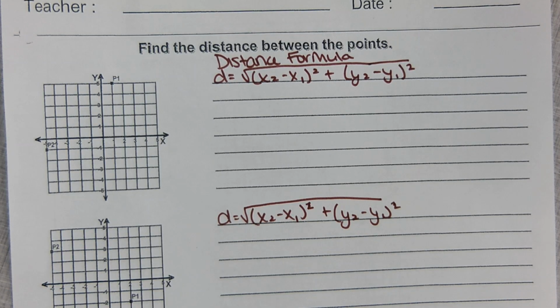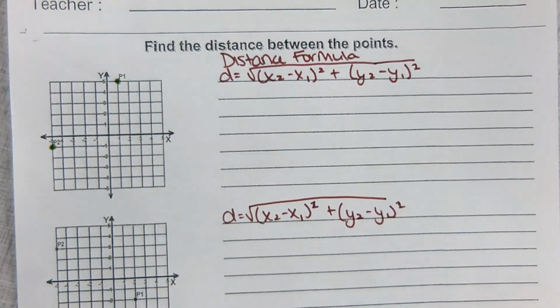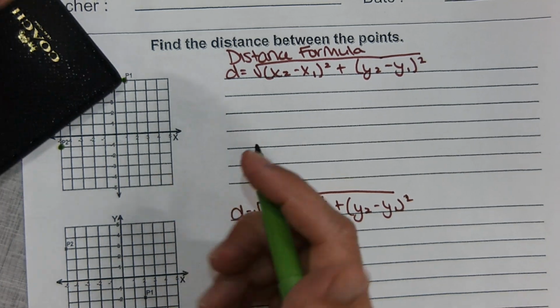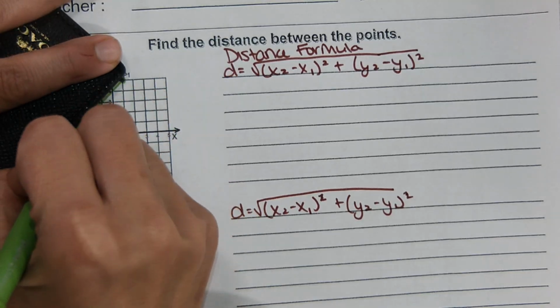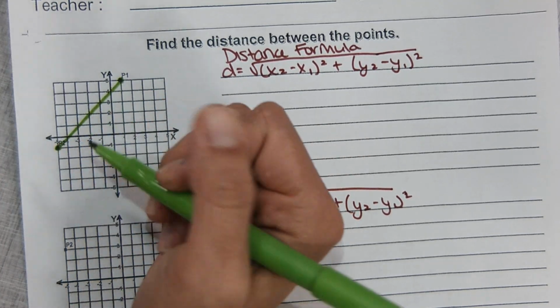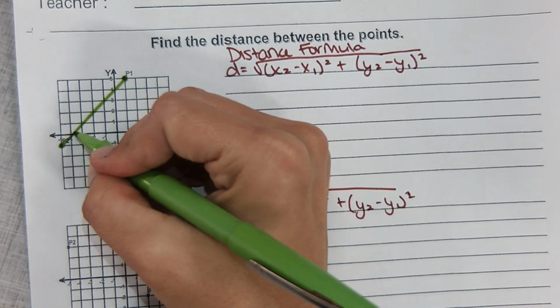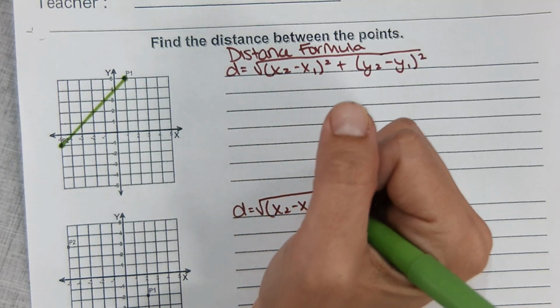So first things first, we need to identify the two coordinates from the graph. And if you look closely, there's point 1 and point 2 right here. And so what we're doing is we're finding the distance between points, literally exactly what it says. So you can use your pencil to just connect the dots to give yourself a visual. You want to know the length of this line. But because it's on a diagonal, we can't just count the squares because the diagonal of a square isn't the same as the side of a square.